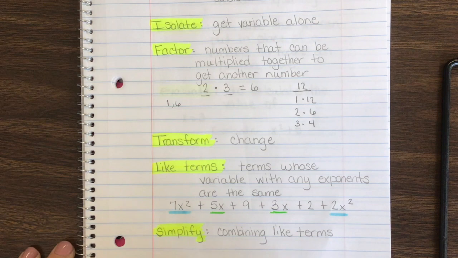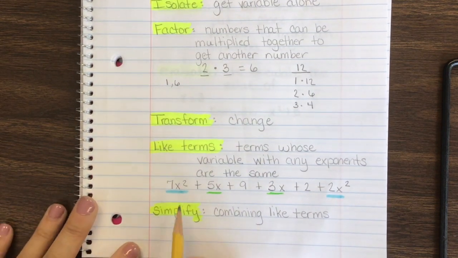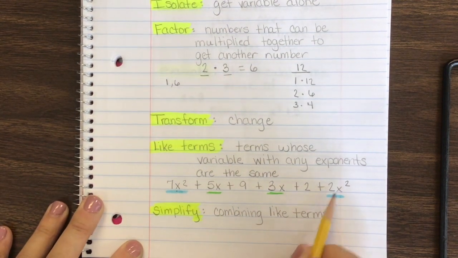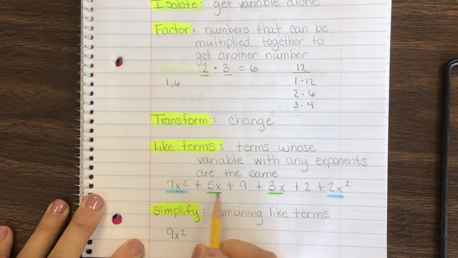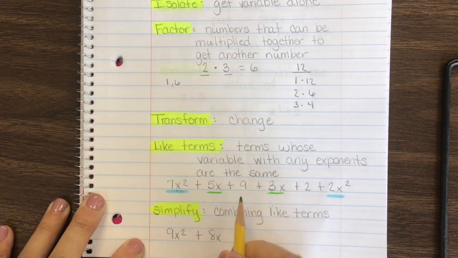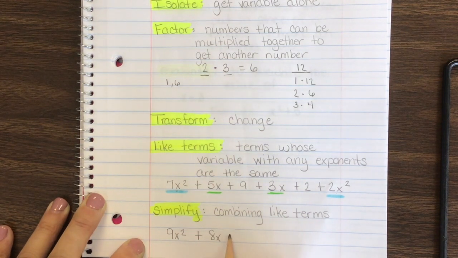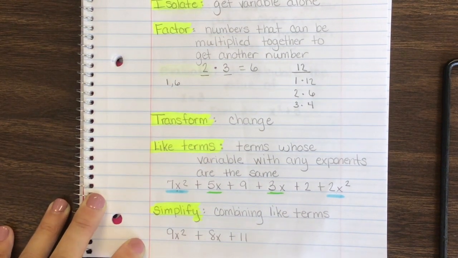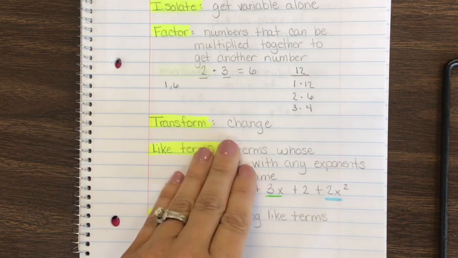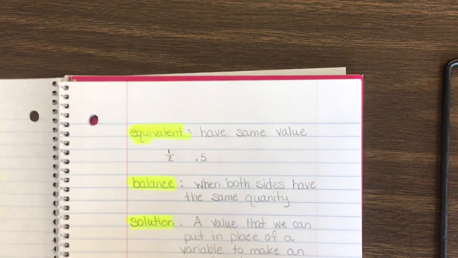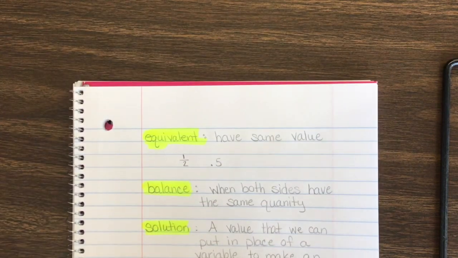So if I go back to this problem that we just had, I could combine 7x squared and 2x squared, and I end up with 9x squared. I'm going to combine 5x and 3x, and I end up with 8x. And then 9 and 2, I get 11. So I have simplified this expression down to clean it up a little bit. All right, let's go to our final couple.